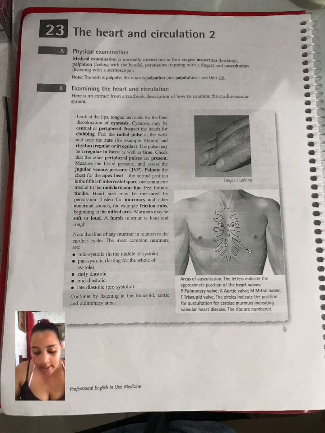Palpate the chest for the apex beat. The normal position is the fifth left intercostal space, 1 centimeter medial to the mid-clavicular line. Feel for any thrills. Heart size may be measured by percussion.